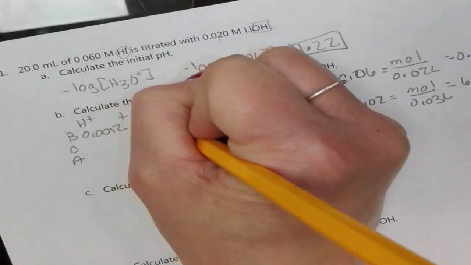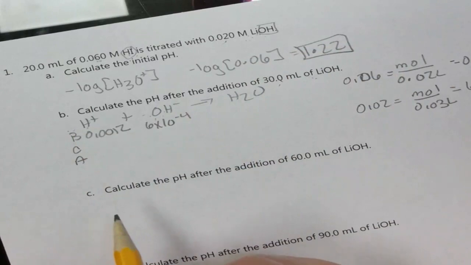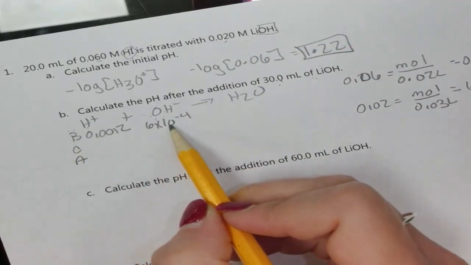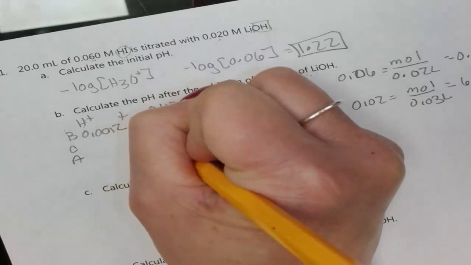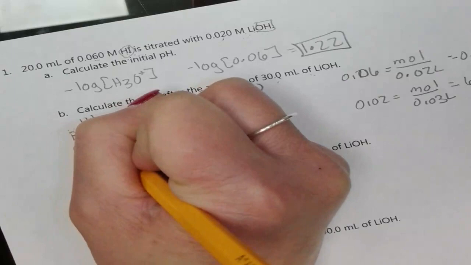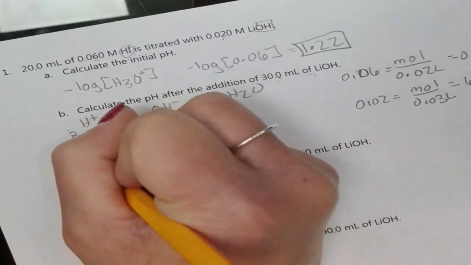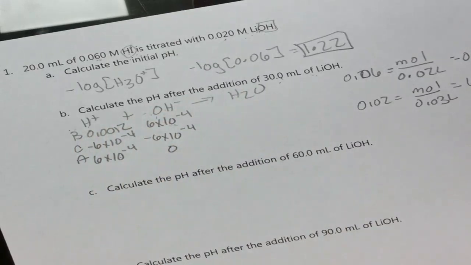So this is my value for my hydroxide. Now, this is a 1-to-1 as we noticed. So because this is a 1-to-1, my smaller number, the hydroxide here, is what's getting used up. So that is the limiting reactant in this reaction. So I'm going to have 6 times 10 to the minus 4 hydrogen afterwards.